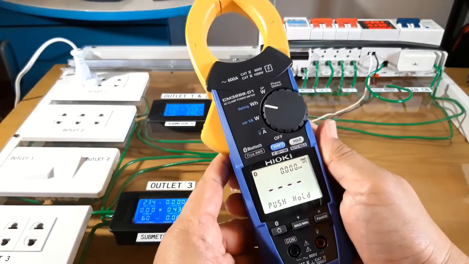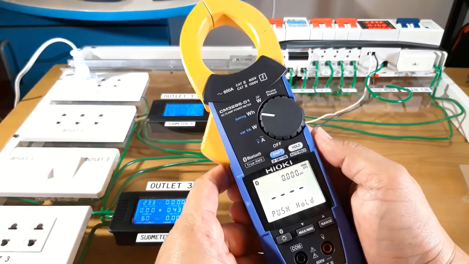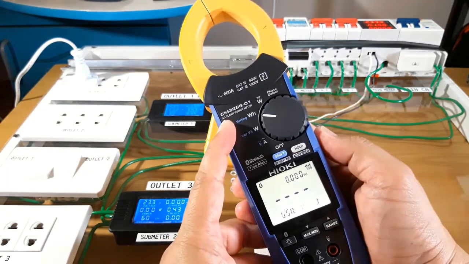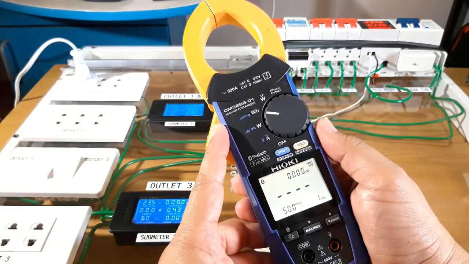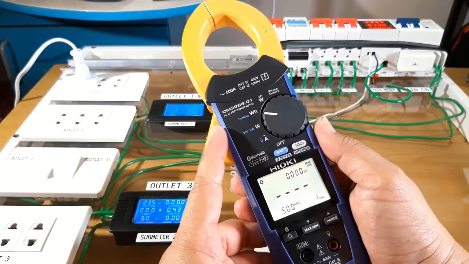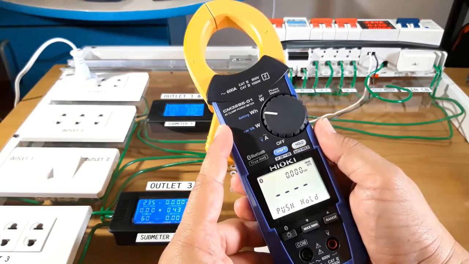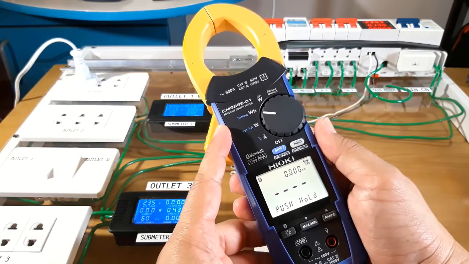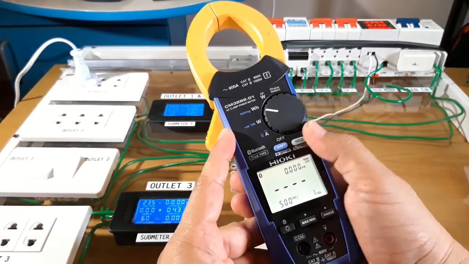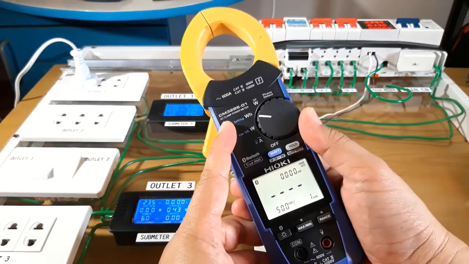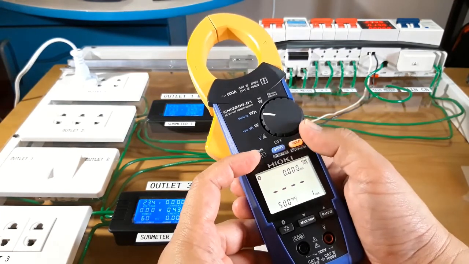Of all the functions of this clamp meter, the one that really stumped me before was the watt-hour setting, especially the energy comparison function. This is because in order to use this energy comparison function, I had to understand a little about meter constants. In this particular instance, the instrument, after putting it on the energy setting, is waiting for me to start the measurement.